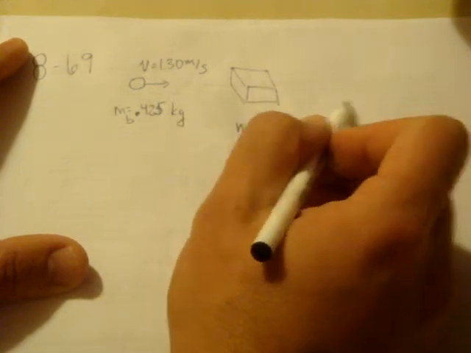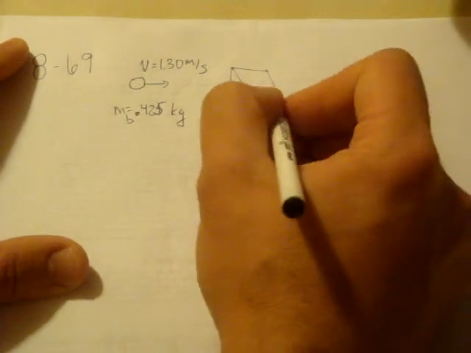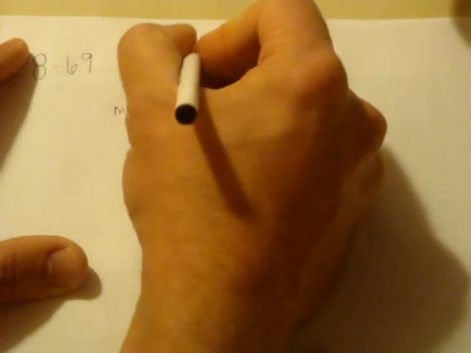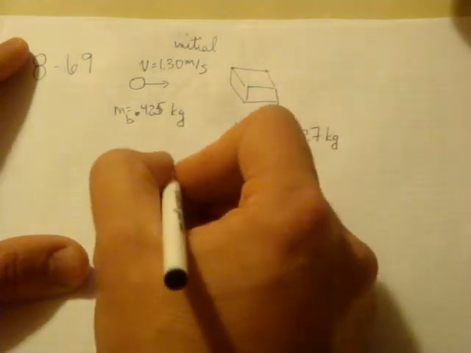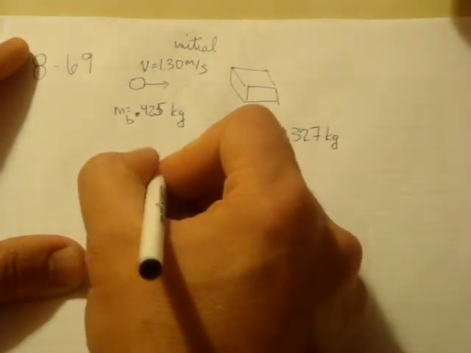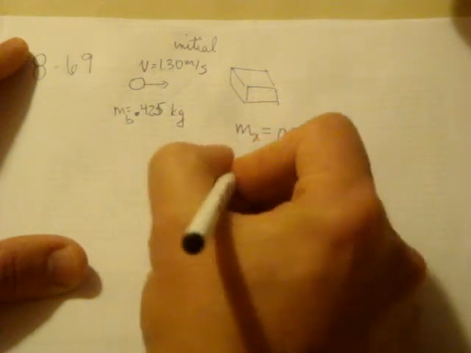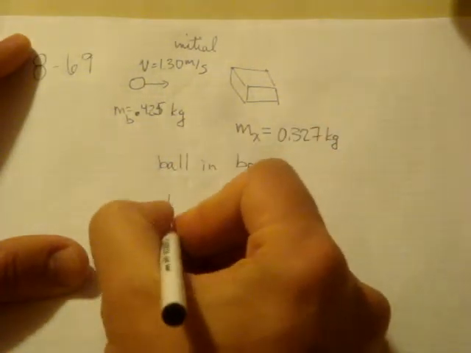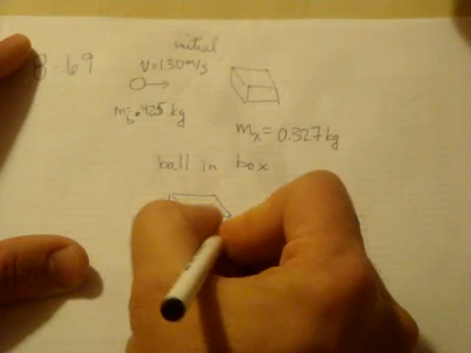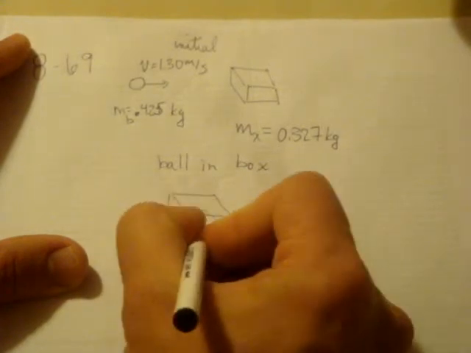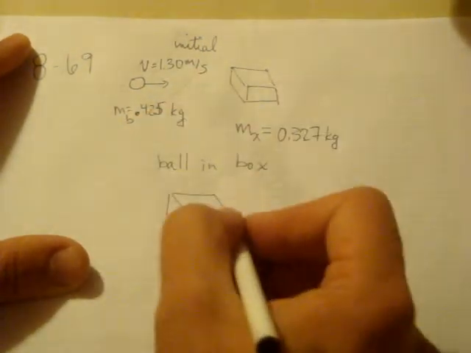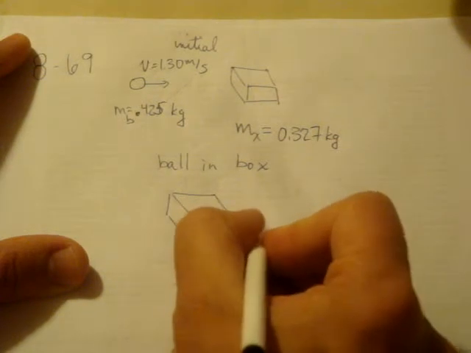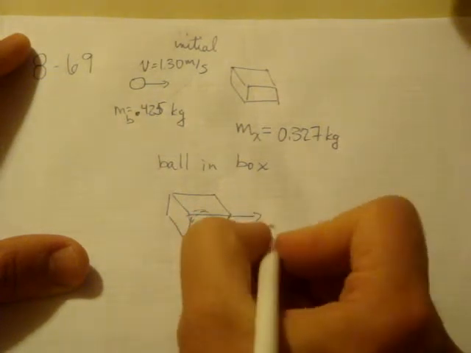What happens is that the ball goes into the box, and then the box with the ball inside it slides across a distance. So this is what happens initially, and then the ball goes into the box. Ball in box looks like this: we have our ball in our box. This has some initial momentum. If it goes inside the box, it's going to be moving along with some other velocity.